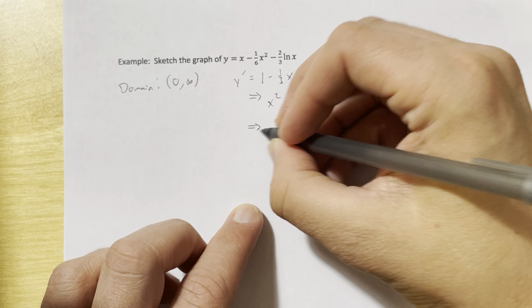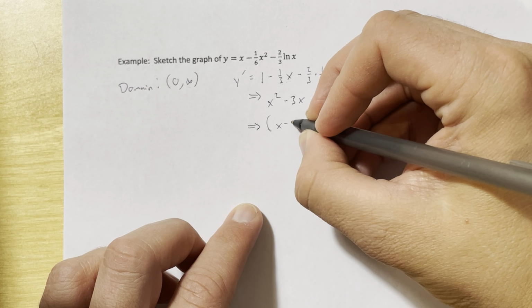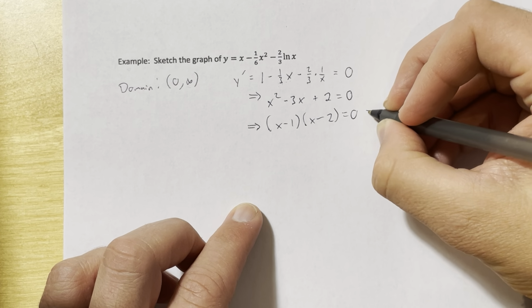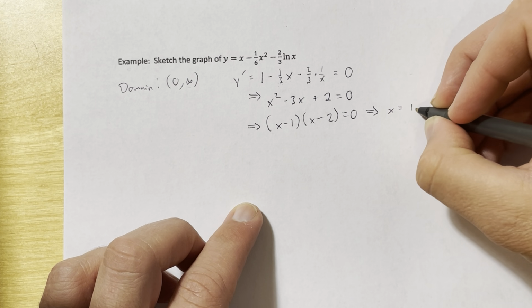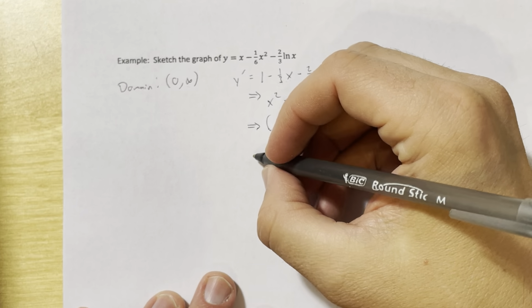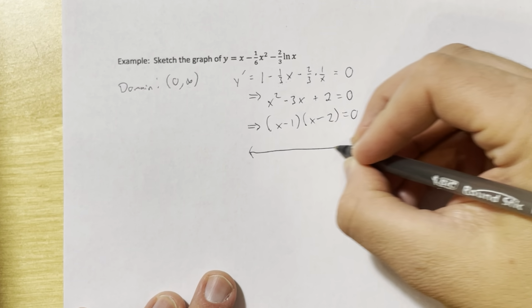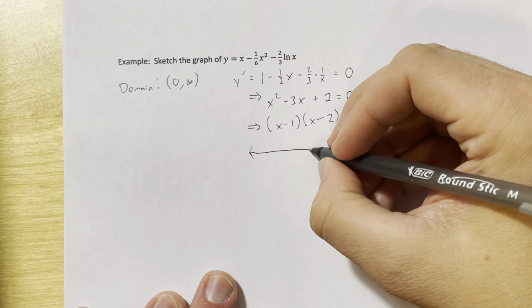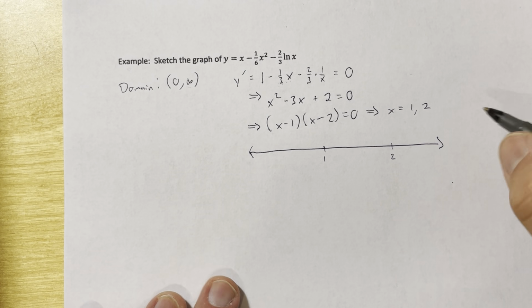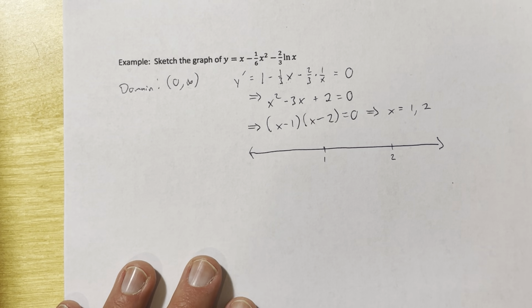That's factorable: x minus 1, x minus 2 equals 0, which implies that x equals 1 or 2. So what I'm going to do is set up a number line, 1, 2, and do what I've done before with test points.